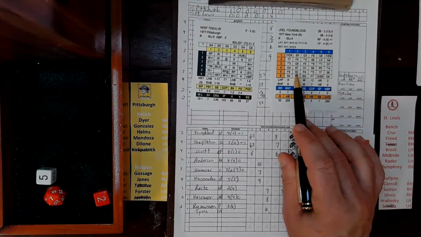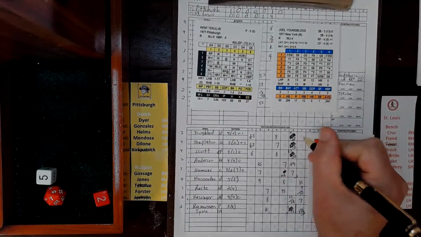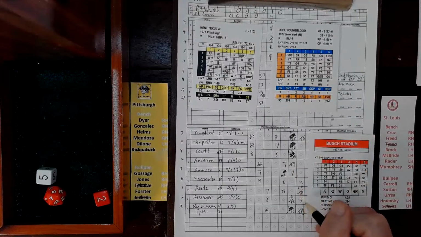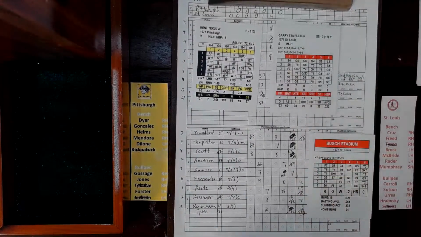2-5, that's a single to third base. There's really no throw to make because nobody can advance. So it's just a single, and everybody goes up 1 base. But there is really no throw on that. So bases are loaded.